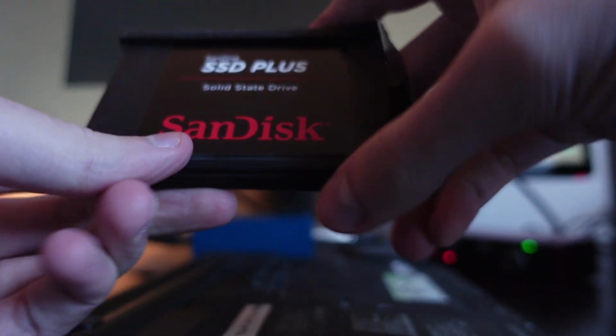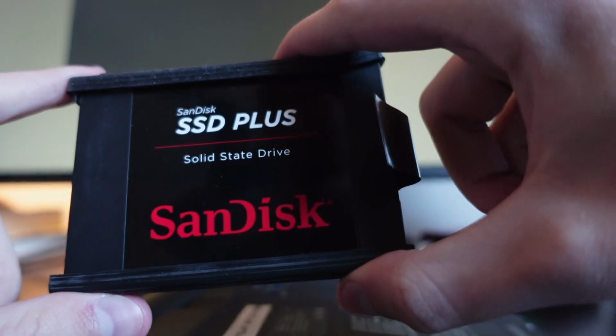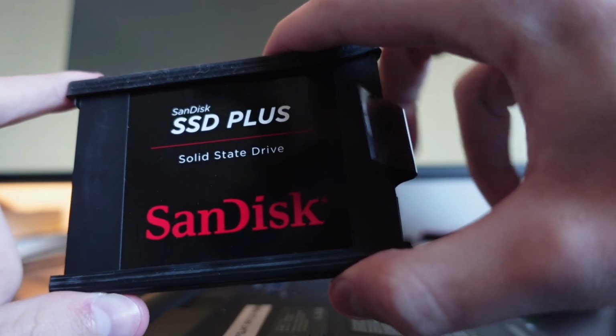But you pull that out. I put in an SSD. This is not the original hard drive. This is a 240 gig SanDisk SSD. And the reason I'm using this, although I have a Crucial MX500, is that the Crucial is rated for 5 volts at 1.7 amps.